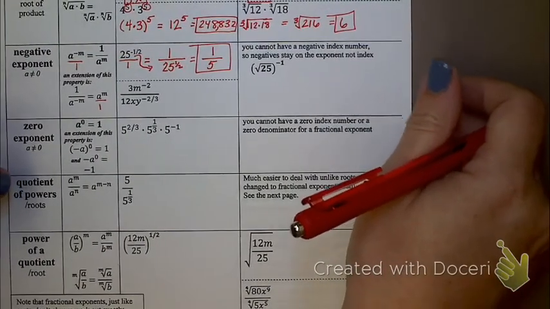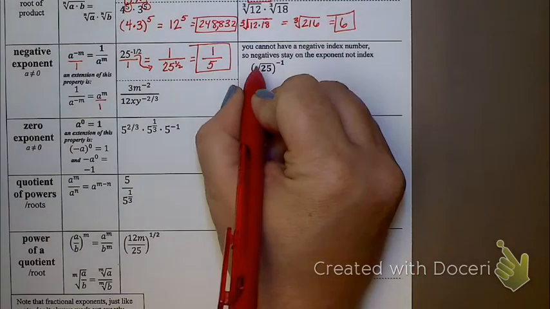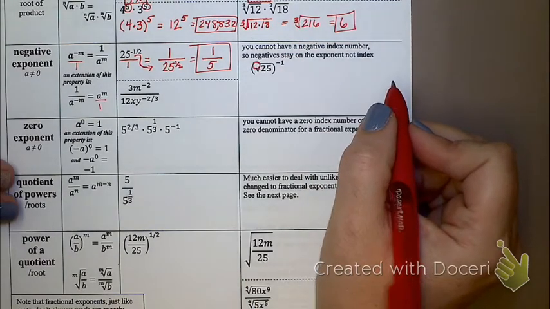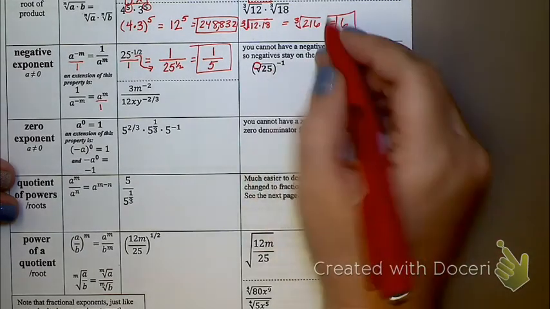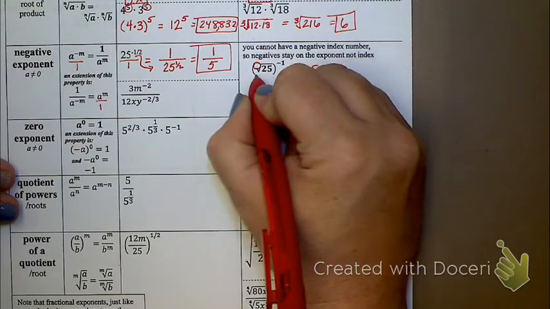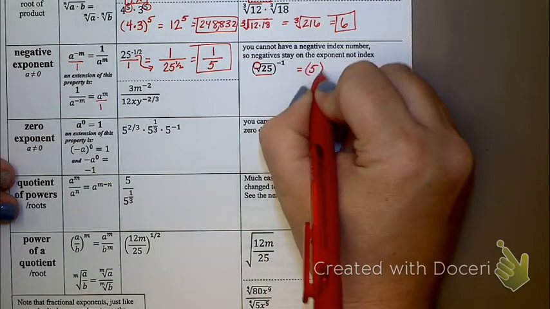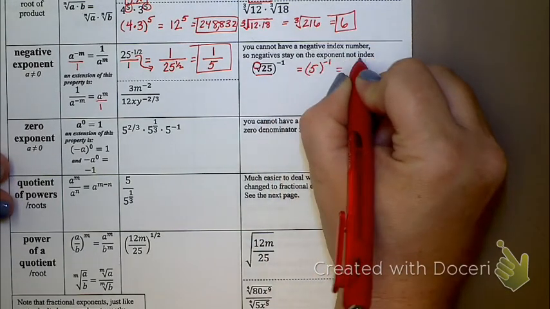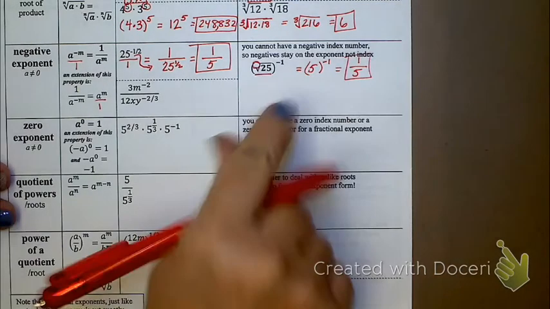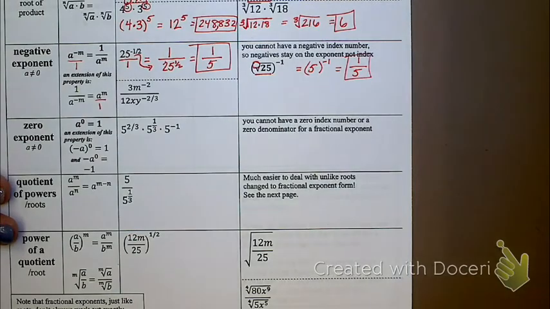Let's see. You can't have a negative on your index right there. So you would just leave this right here as the square root of 25 to the negative 1. You would simplify the square root, which you know is 5, raise that to the negative first power, and that gives you 1 over 5 as your answer. Another way of showing that one just in radical form.